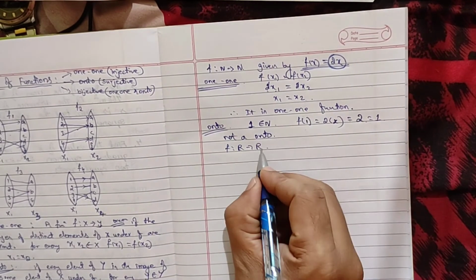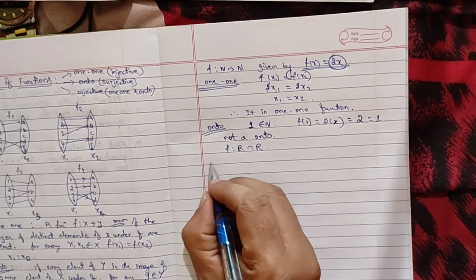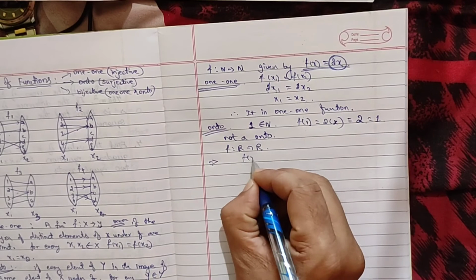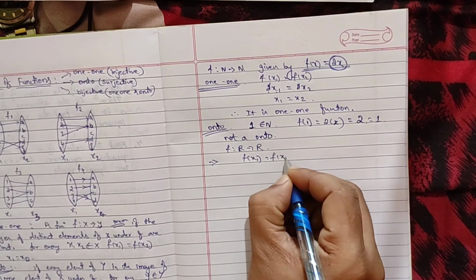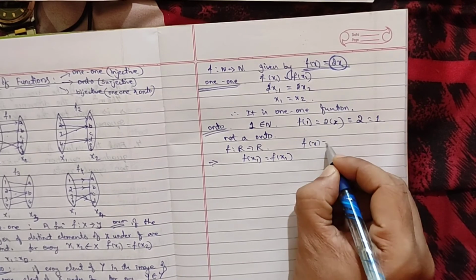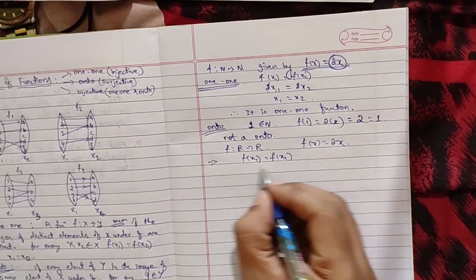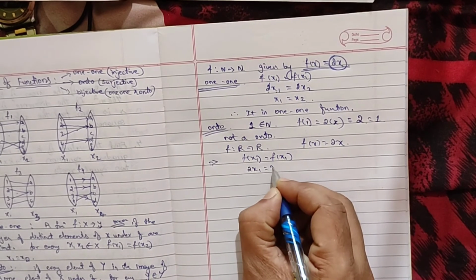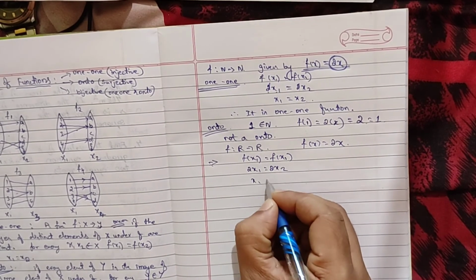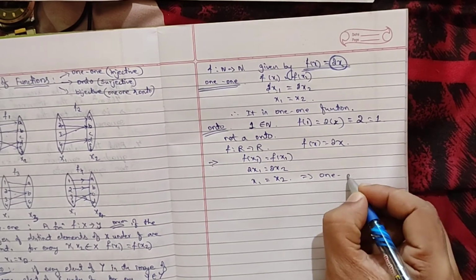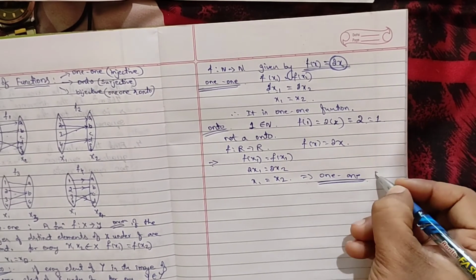This is for the function f from R to R. You have to check whether it is 1-1 or onto. Now f of x1 equals f of x2, and our function is f of x equals 2x. So 2x1 equals 2x2 gives x1 equals x2. Therefore it is a 1-1 function.